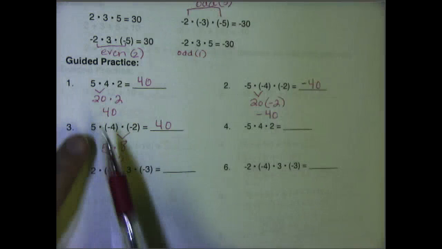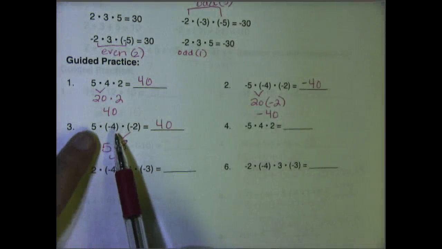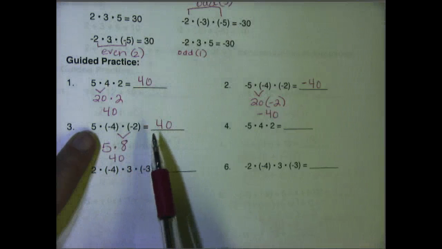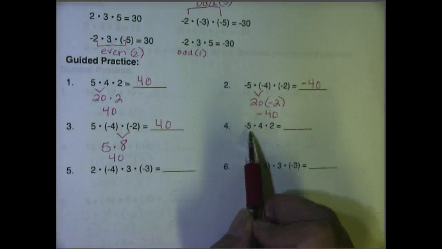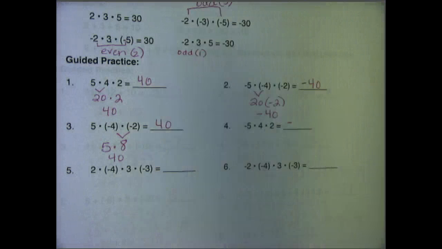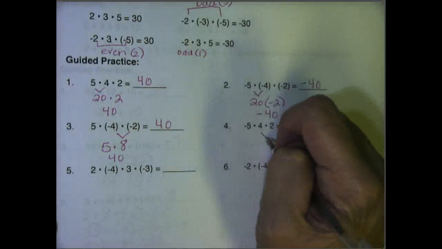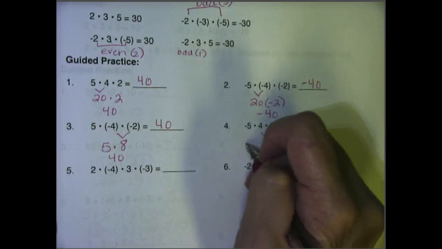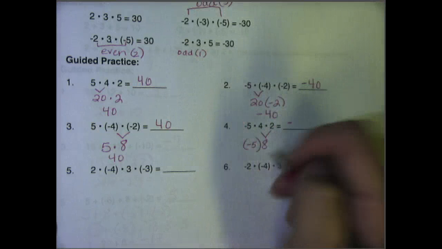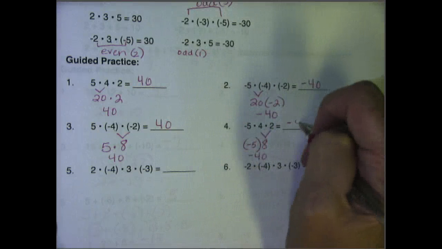You could have multiplied 5 times negative 4 first and gotten negative 20, and negative 20 times negative 2 is still positive 40. Doesn't matter what order you multiply them in, if you do it correctly, you should get the same answer. Number 4, we have an odd number of negatives. We have one negative, so I know my answer will be negative. I'm going to multiply my positives together first, and I get 8. And then I multiply 8 by negative 5, and I get negative 40.